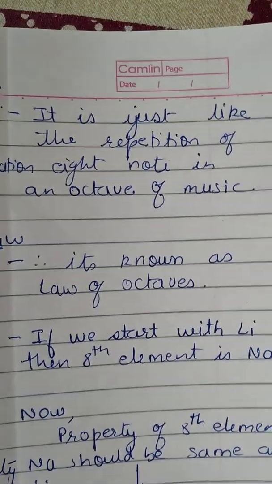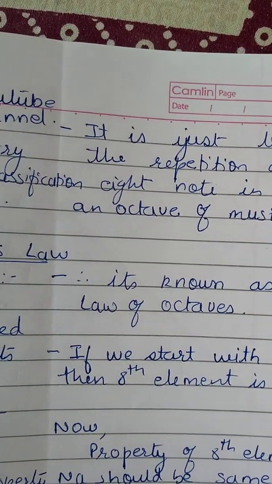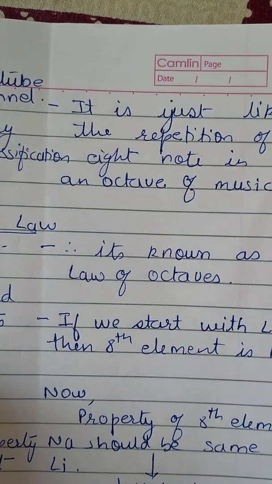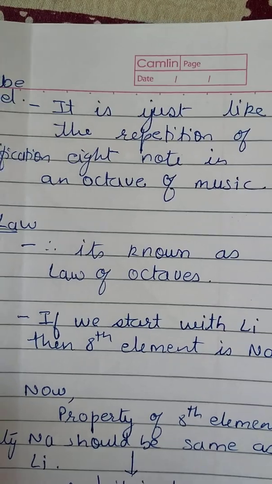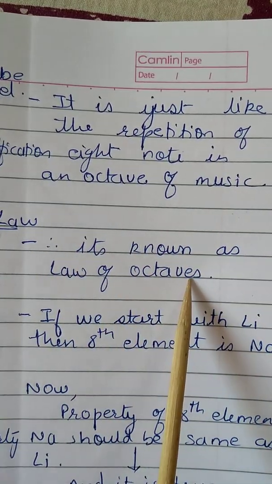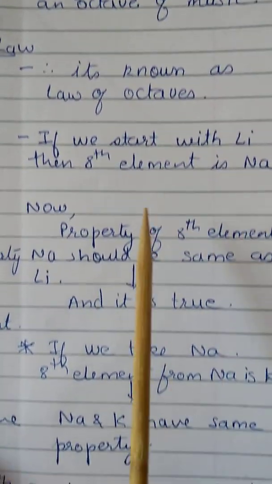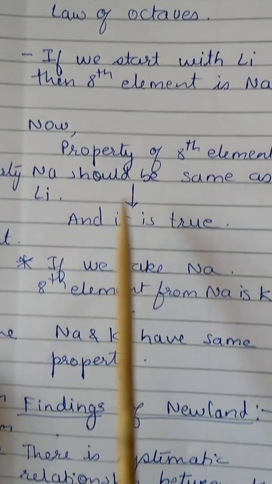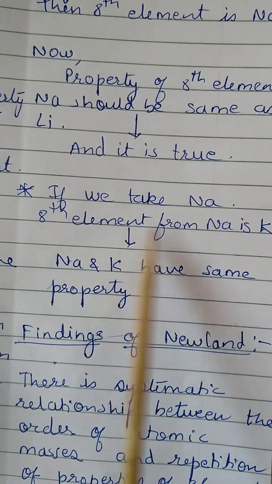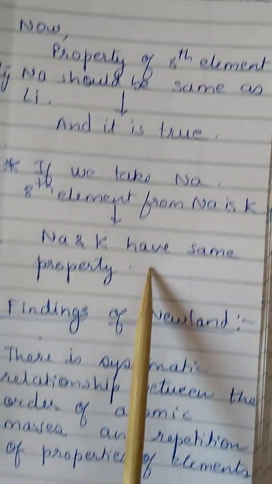It's very important to understand the meaning and perspective of different scientists and how they found out their laws. So it is just like the repetition of the 8th note in an octave of music. That's why it's known as the law of octaves. If we start with lithium, then the 8th element is sodium. Now the property of the 8th element, sodium, should be the same as lithium, and it is true. Now if we take sodium, the 8th element from sodium is potassium. So sodium and potassium have the same property.